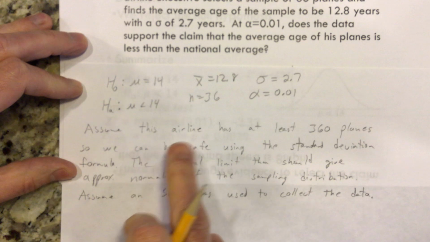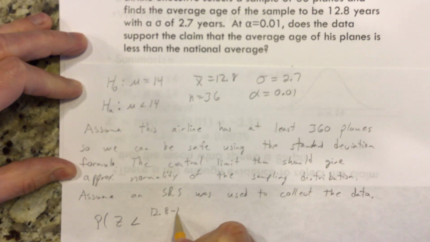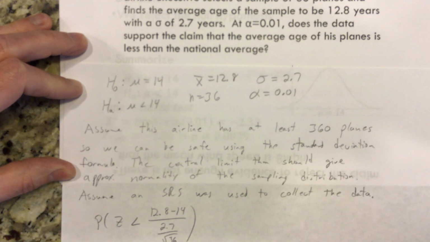All right, now this time it's a one-sided alternative. So find the probability that my z is less than 12.8 minus 14 over 2.7 over the square root of 36. Okay, so that'll give me my z.